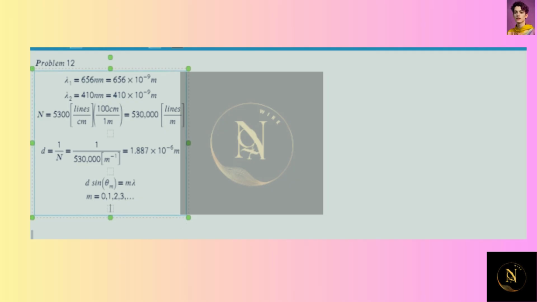So we are going to solve this equation for theta m. We divide both sides by d. So we have sine of theta equal to m lambda over d, and then we take the inverse sine on both sides. So our equation is going to be theta m equal to arc sine of m lambda over d.